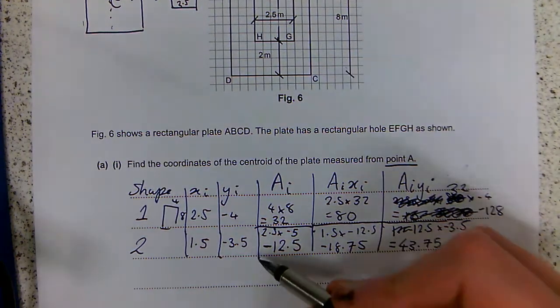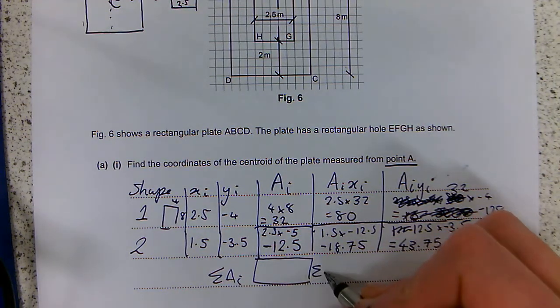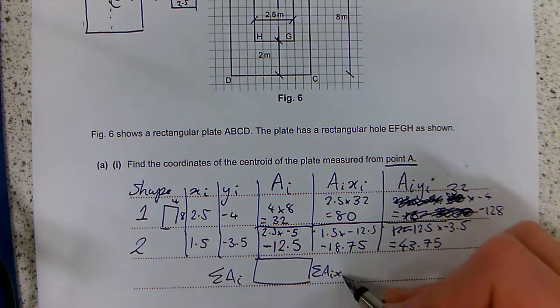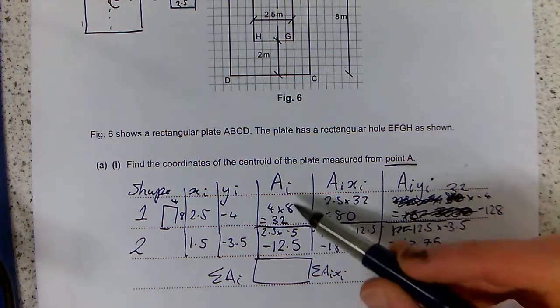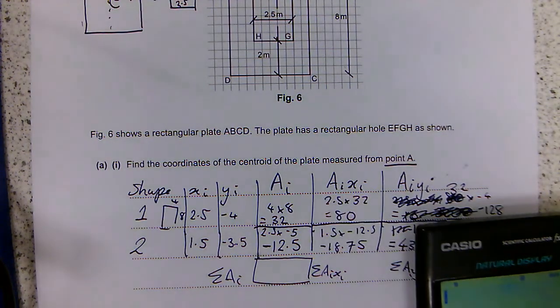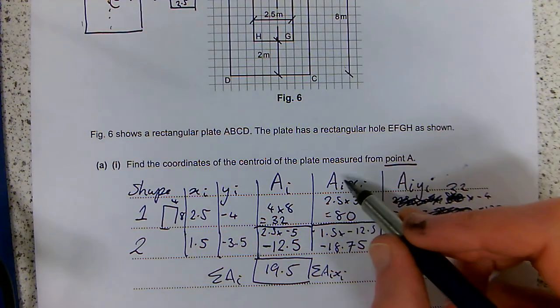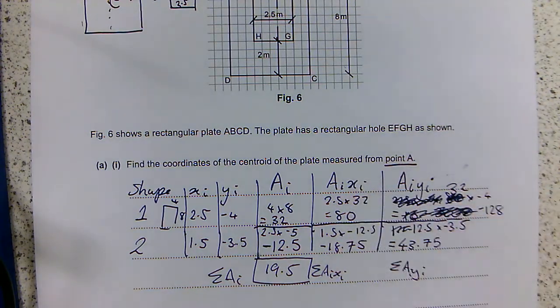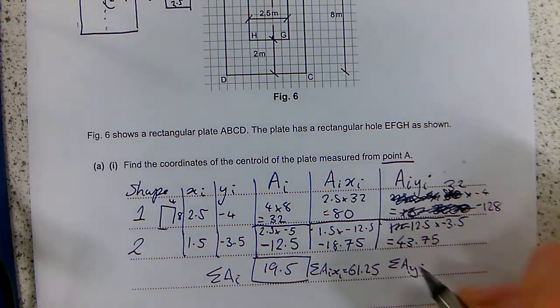Next step, we need to find our total area, the total area times x coordinate, and the total area times y coordinate. So total area here is 32 take away 12.5, which is 19.5. The total of the area times the x centroids is going to be 80 less 18.75, which is 61.25.